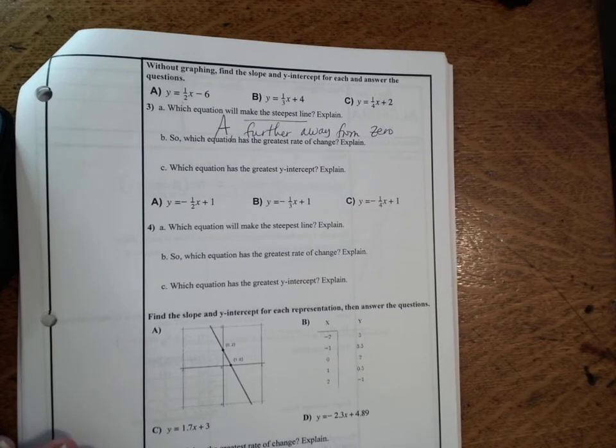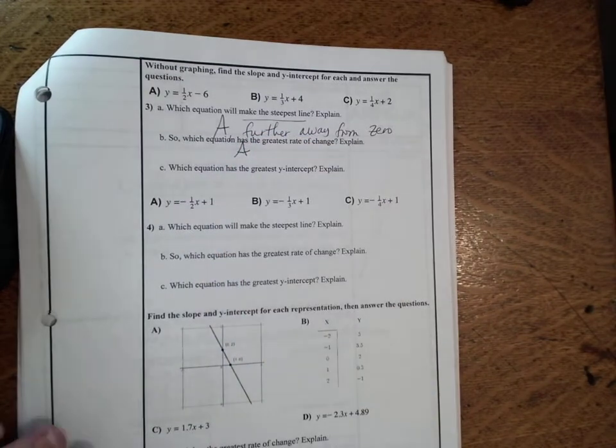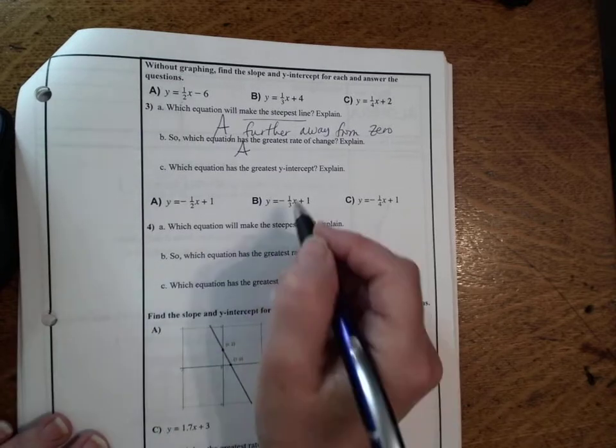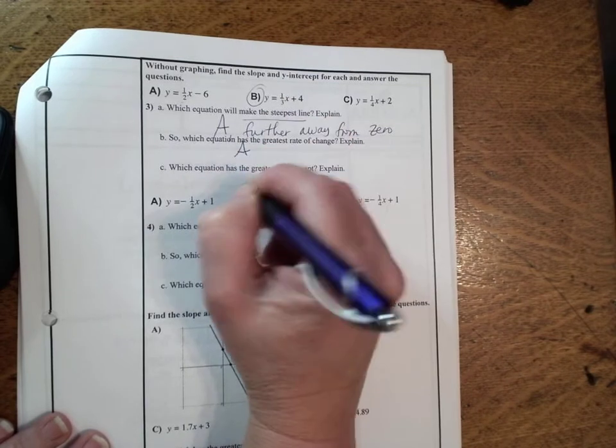Now, which one has a greater rate of change? Well, it's going to be A. The steeper one's always going to have the greater rate of change. Now, which one has the greatest y-intercept? And I don't even think y-intercept would matter in this case. Line B, because of 4.